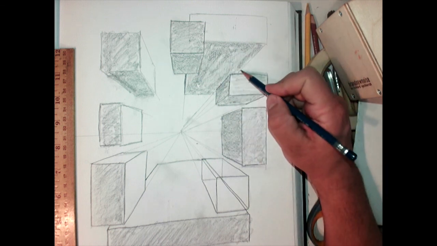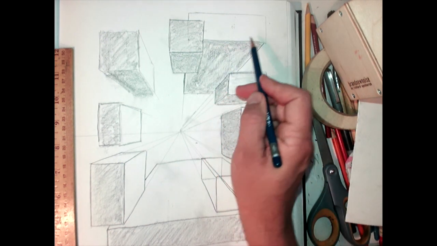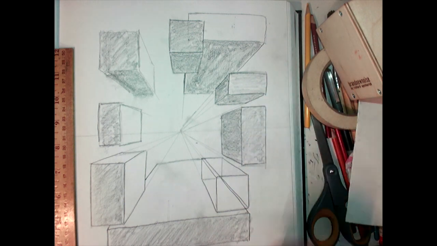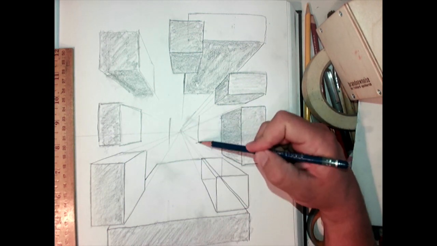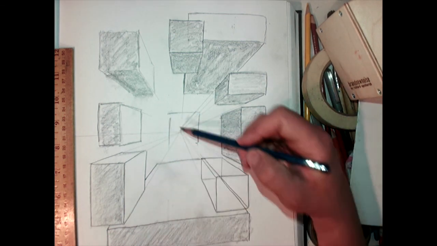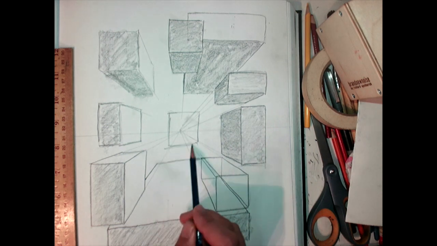So I think that gets me to 9. I'm going to do the last one really easy. For the last one here, I'm going to make it in the middle. And basically, since this one is right over the vanishing point, I don't need to show any of the sides, so I can just draw a box for it.